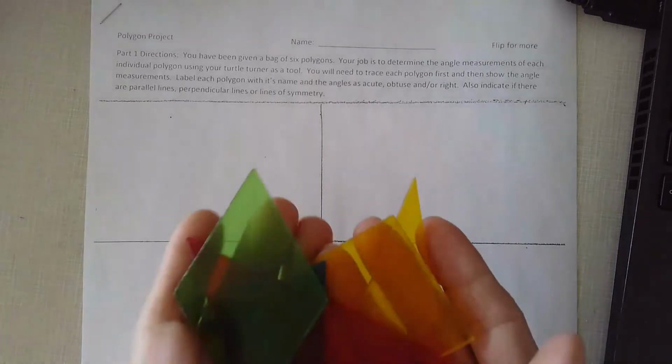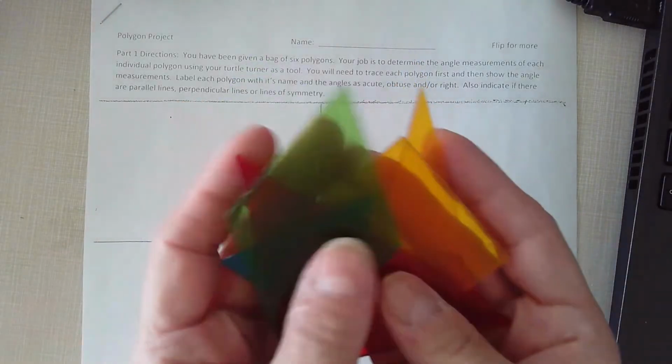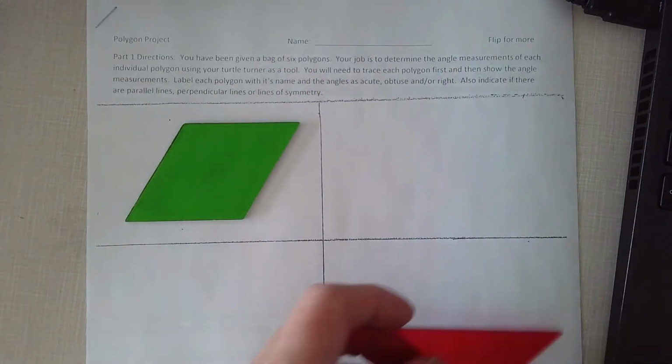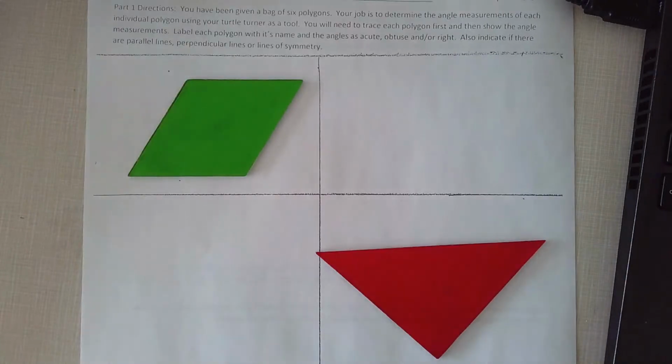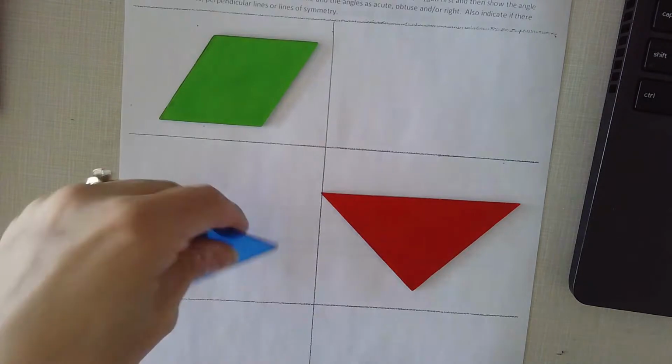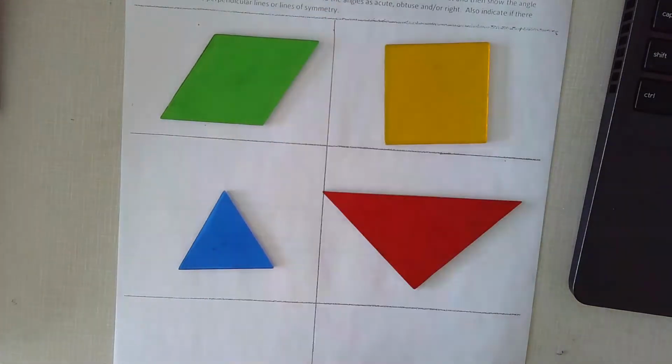All right, friends, this is where we put everything together in terms of what we have learned in our geometry unit. So you are going to be given a bag of 6 polygons, okay? And in that bag of polygons, here are your 6 polygons. You're going to put them in whatever order you want to put them in, okay? I'm going to put one here. Again, doesn't matter where I decide to put it. Doesn't matter what flip side they're on. I'm going to put one polygon in each box, okay?